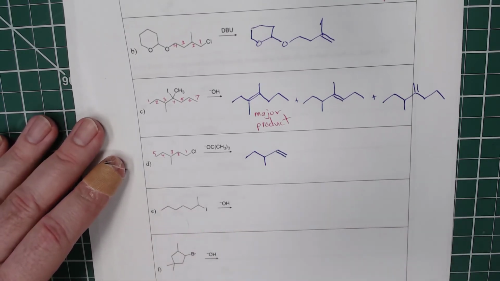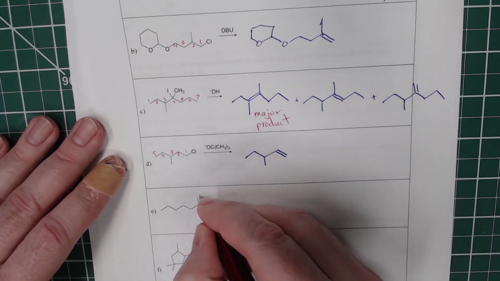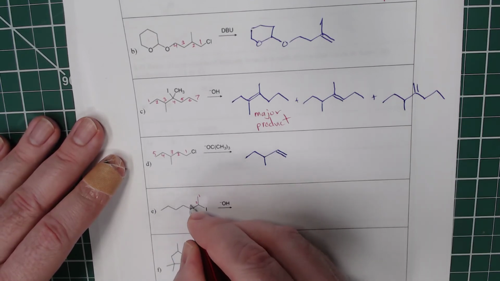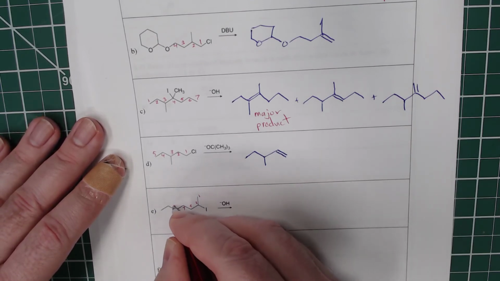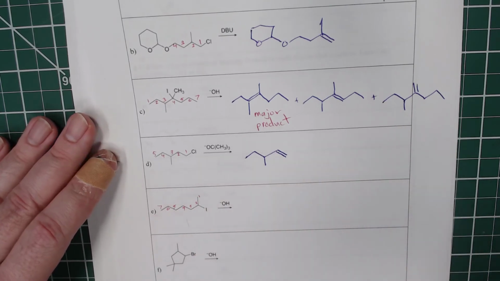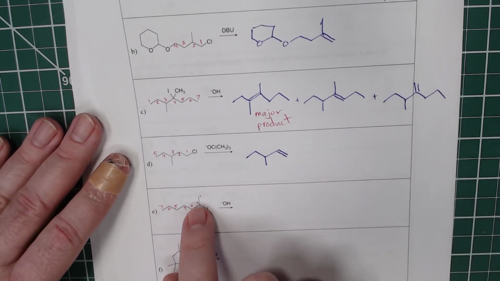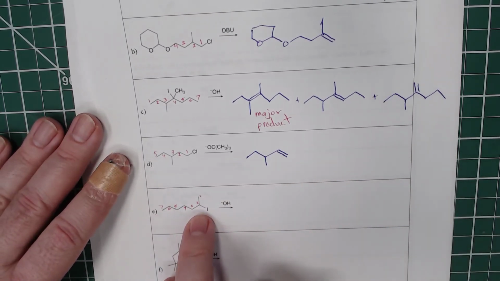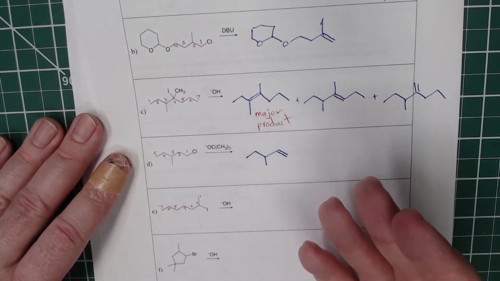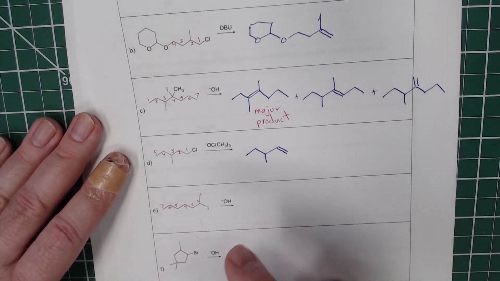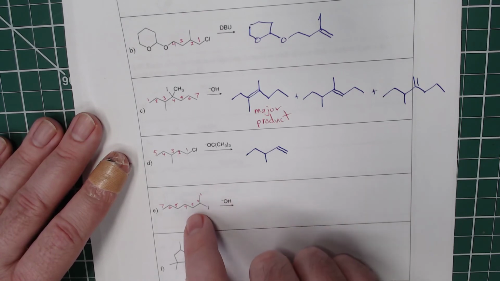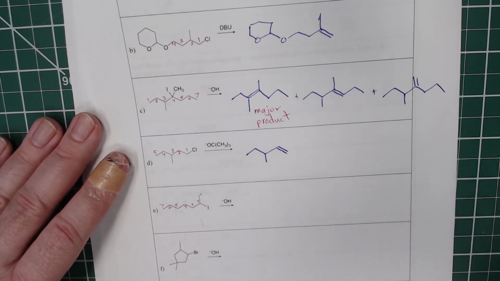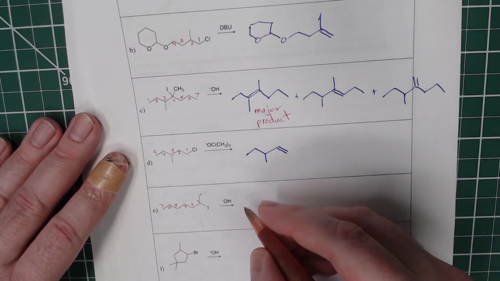All right, on this one, let's go ahead and count these. So 1, 2, 3, 4, 5, 6, 7. So we've got seven carbons, and our alpha carbon is carbon number 1, and our beta carbons are going to be carbon 1 and 3. So that means we have 2 possible constitutional isomers.